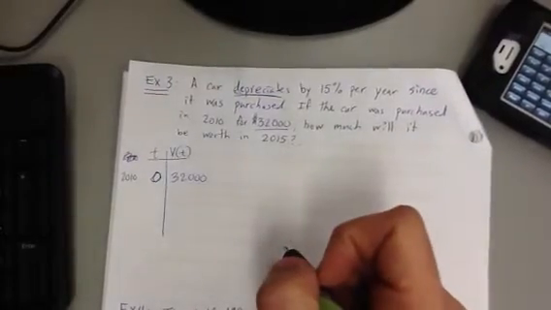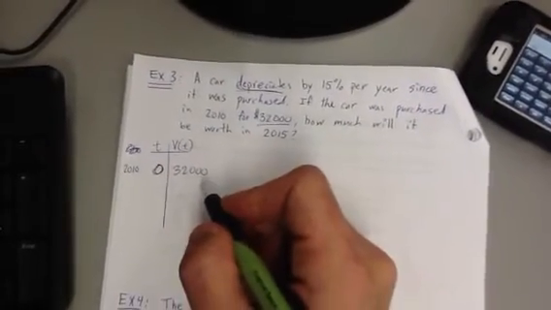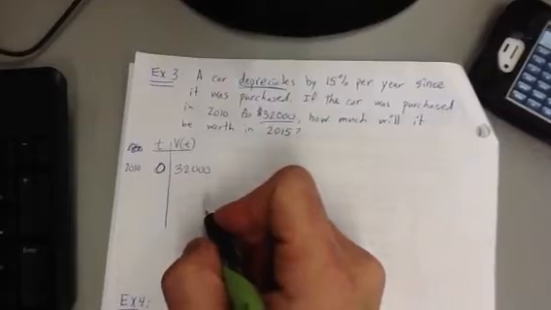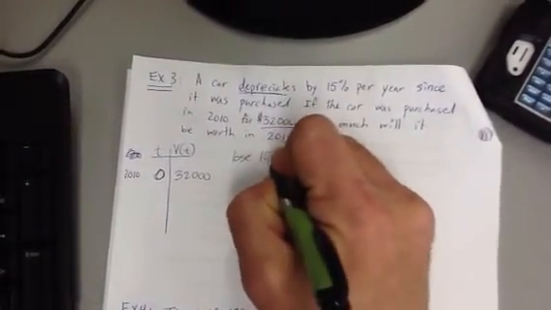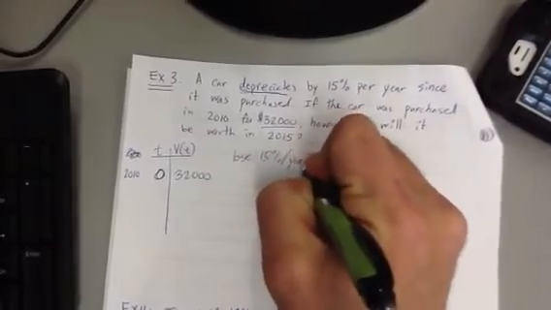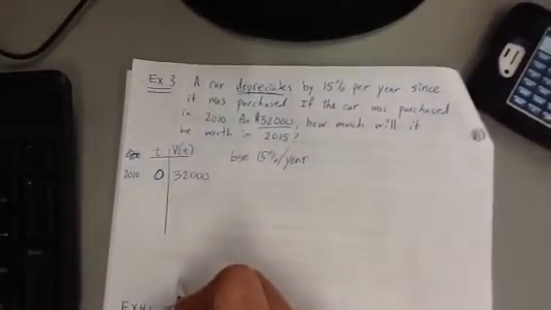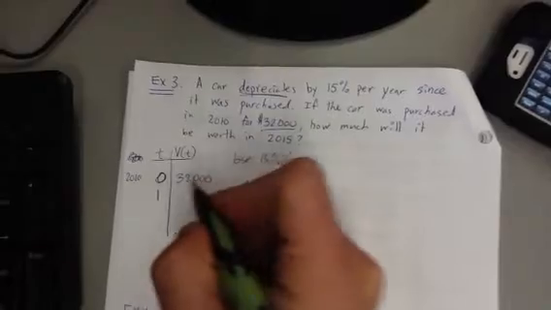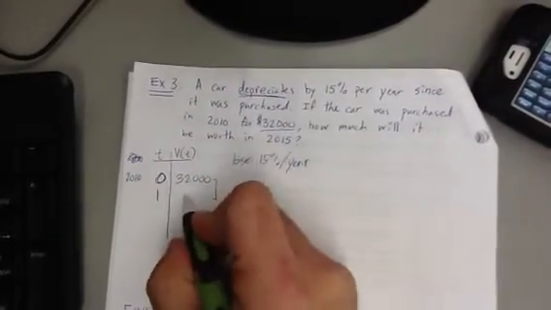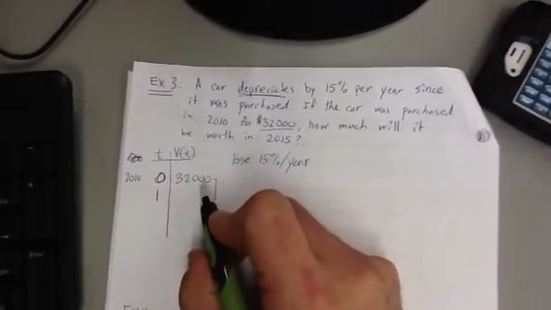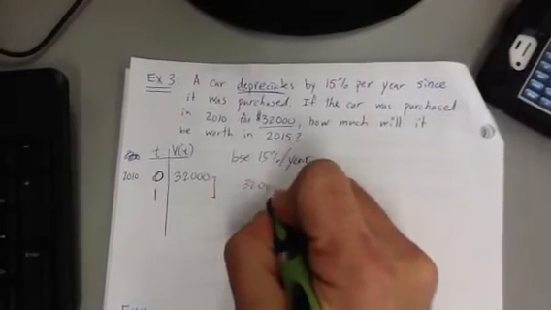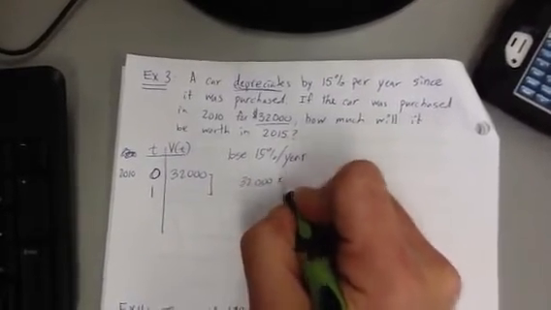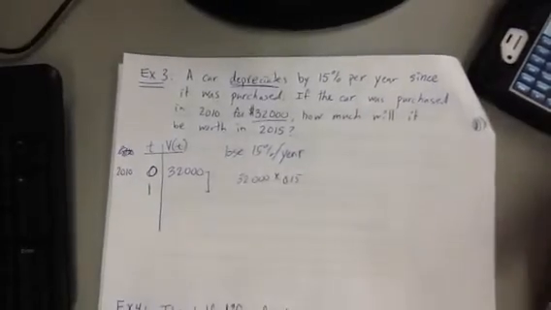according to this depreciation. Now, if you're depreciating by 15%, that means you lose 15% per year. Okay? Now, if you lose 15% per year, after the first year, how much will you have left? Well, you only lose 15% of this, so the first thing would be to figure out 15% of this, which is multiply this by 15%.